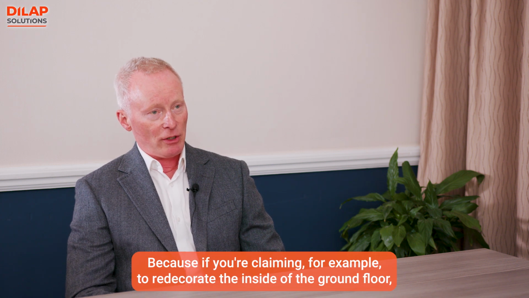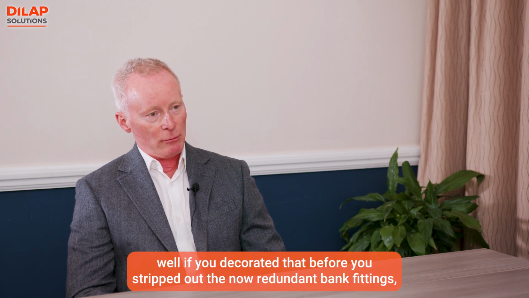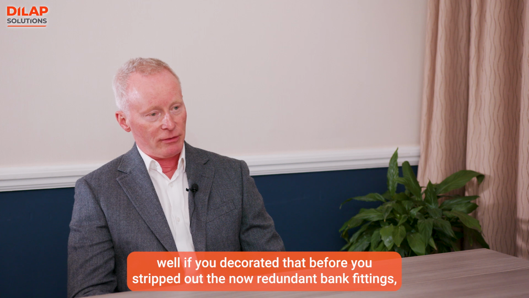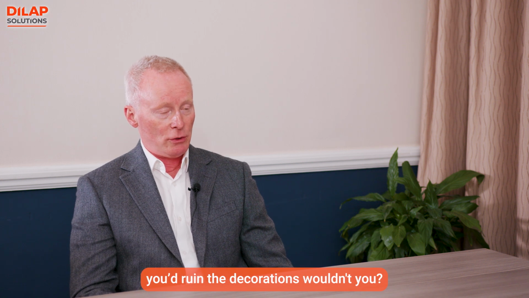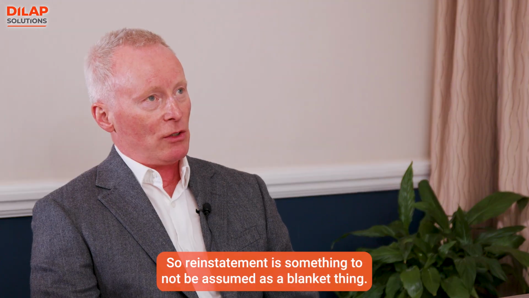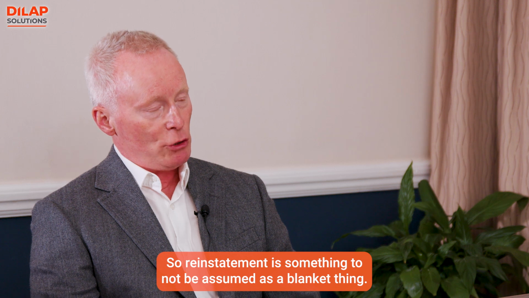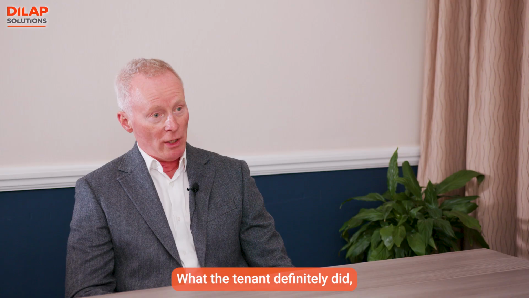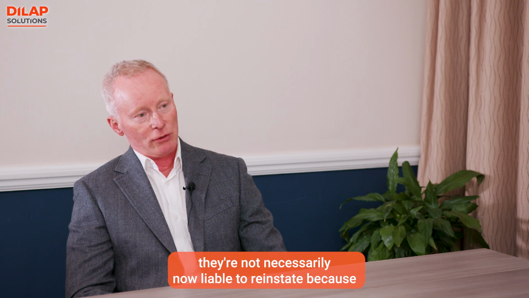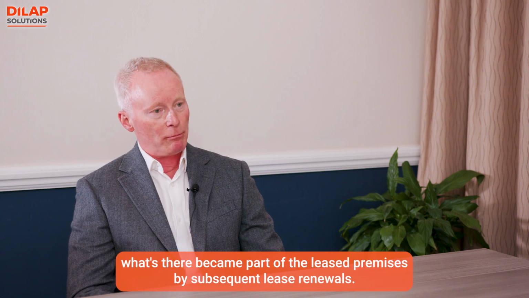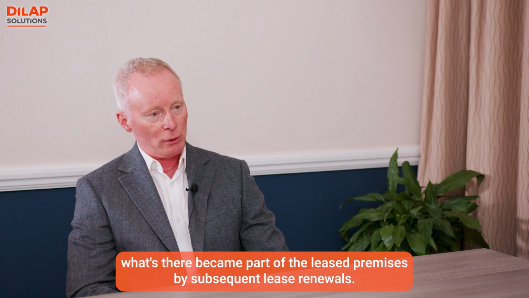Because if you're claiming, for example, to redecorate the inside of the ground floor, well, if you decorated that before you stripped out the now redundant bank fittings, you'd ruin the decorations, wouldn't you? So reinstatement is something not to be assumed as a blanket thing. What the tenant definitely did, they're not necessarily now liable to reinstate, because what's there became part of the leased premises by subsequent lease renewals.